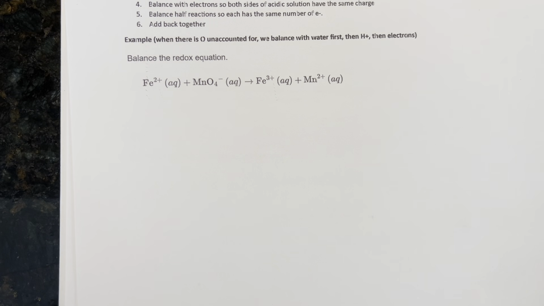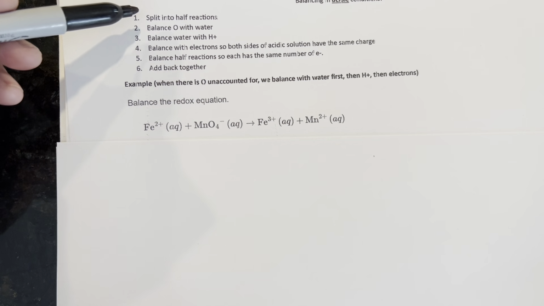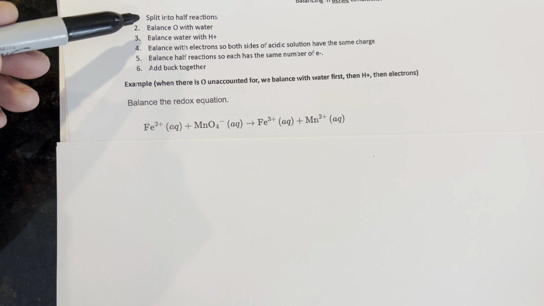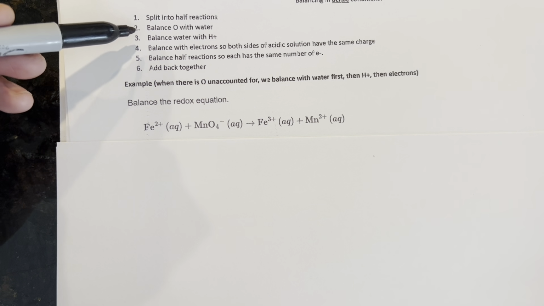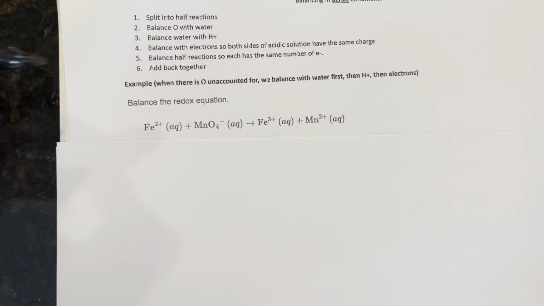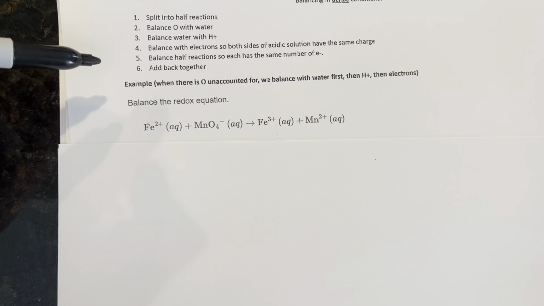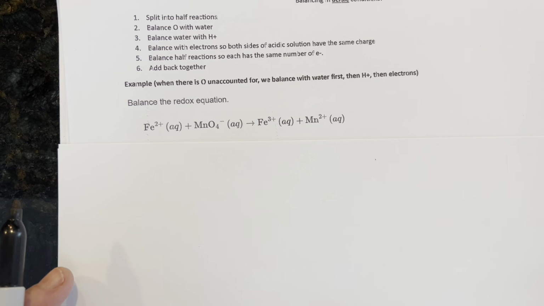This is kind of a continuation of what we just did, just with a few more nuances. So the directions have been kind of split here. So you split into the half reactions, you balance manganese with water, you balance water with H+, you balance electrons, blah, blah, blah. These are a whole bunch of words until we do it. So let's just do it.